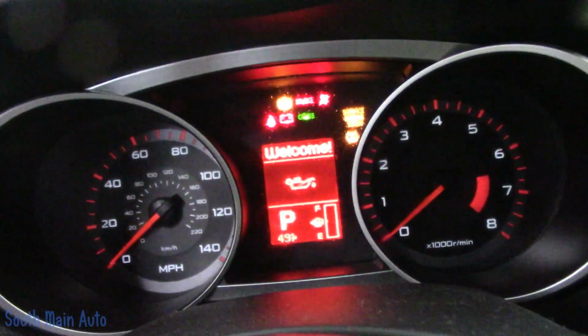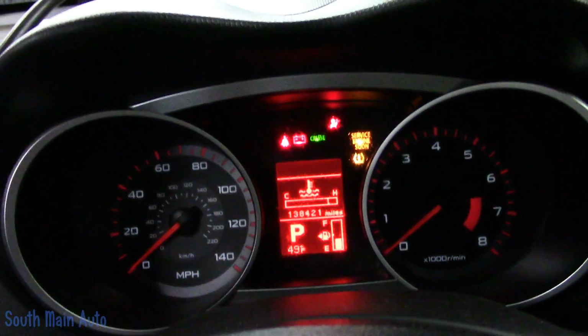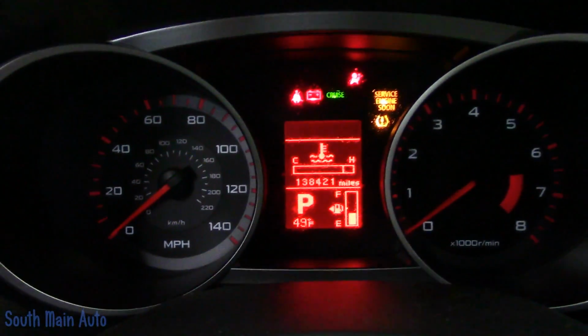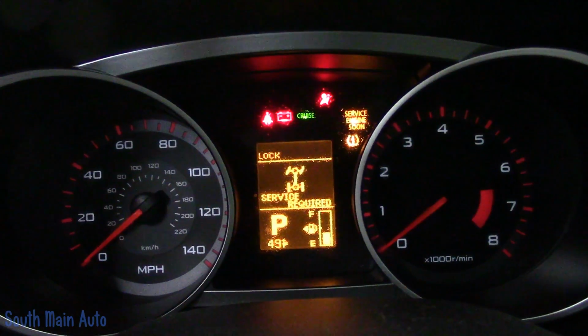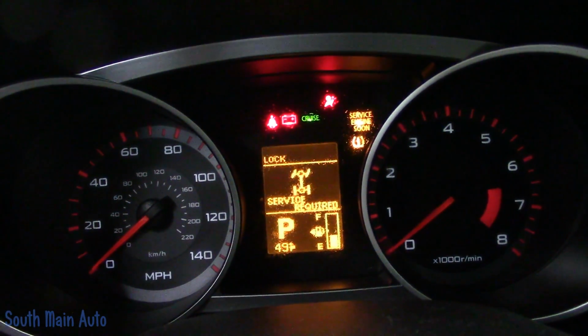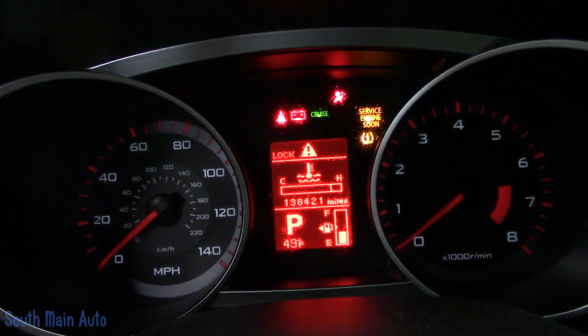I just drove the little guy in. I don't know if it'll do it key on, engine off or not. It took a minute for it to come on here before. There we go. So service required. I assume that's service four-wheel drive. And then it also had an airbag light that came on after that.